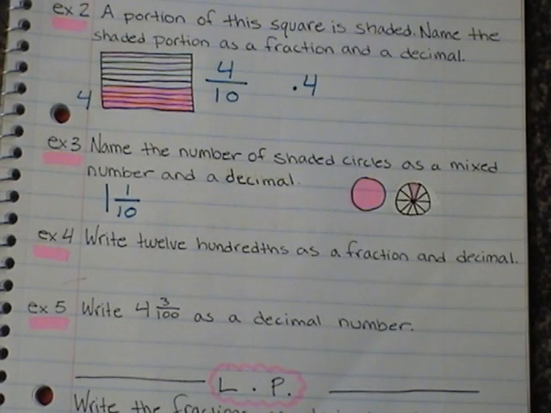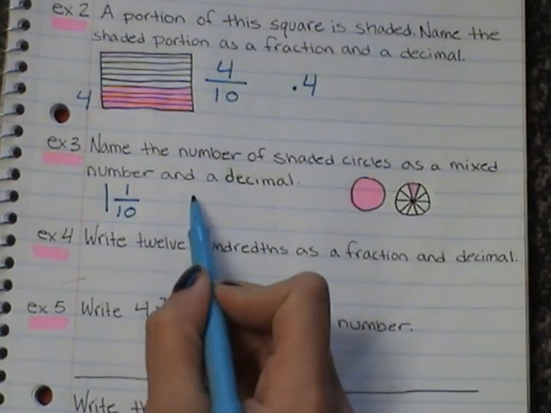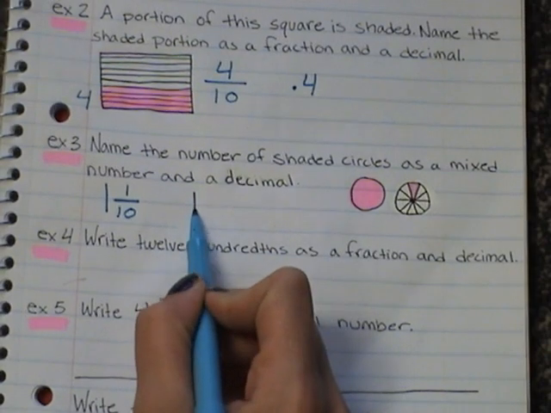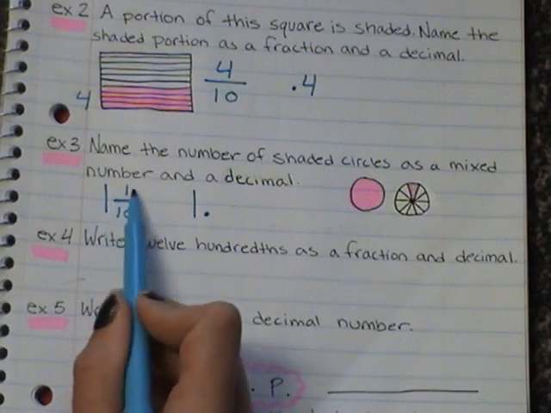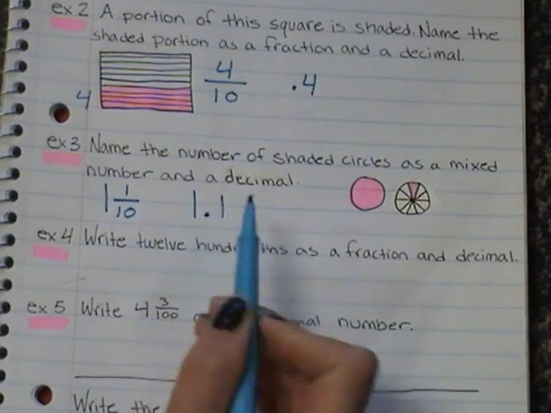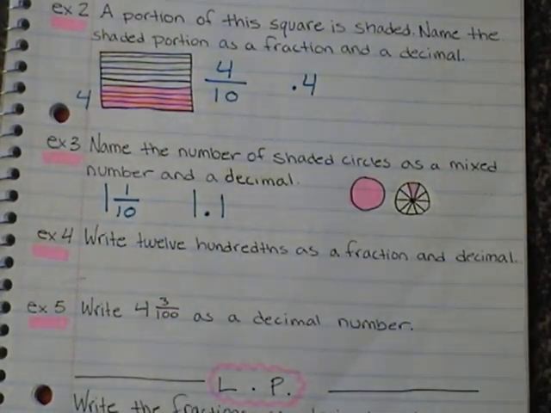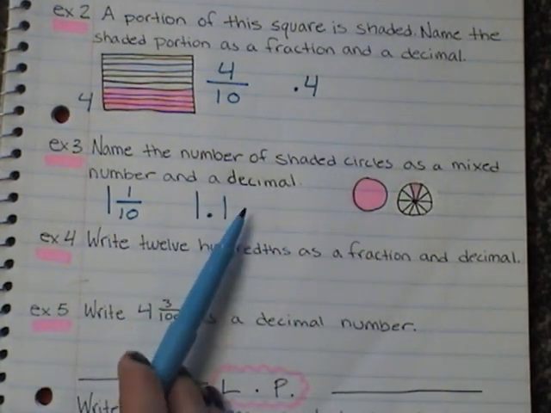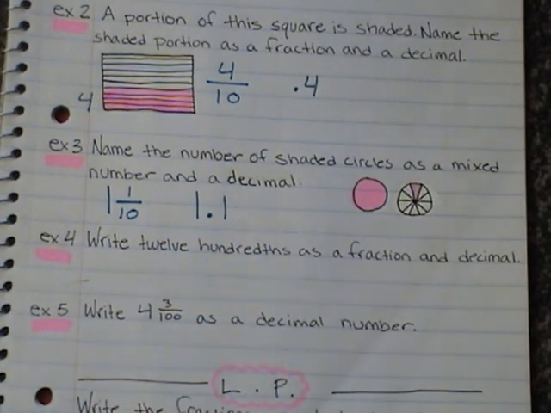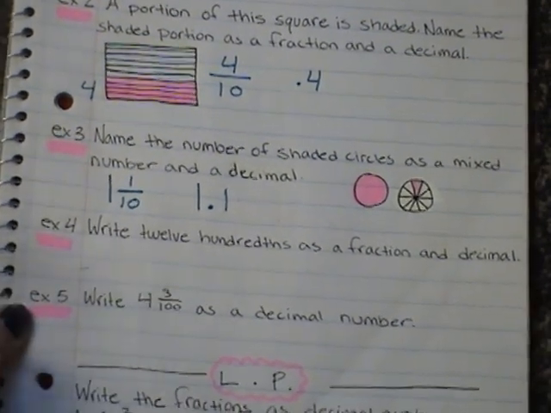Then, if I want to change that to a decimal, it's just like we did before, but now I have a whole number. And my whole number is just going to be my number before my decimal point. And I look over here, what's my numerator? My numerator is a 1. So it can look like this, as a mixed number, 1 and 1/10, or as a decimal, 1.1. Alright, on to example number 4.